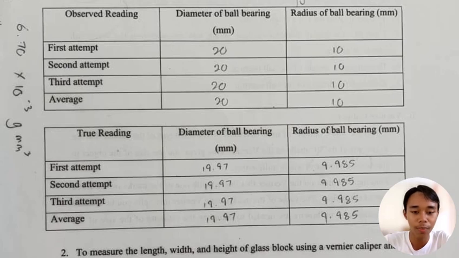Okay, for the true reading, first attempt, we get 19.97, and the radius of the ball bearing is 9.985 millimeter. The second attempt and the third attempt are the same. To find the average, you must add the three attempts and divide, and you will get 19.97, and for the radius of the ball bearing you will get 9.985.